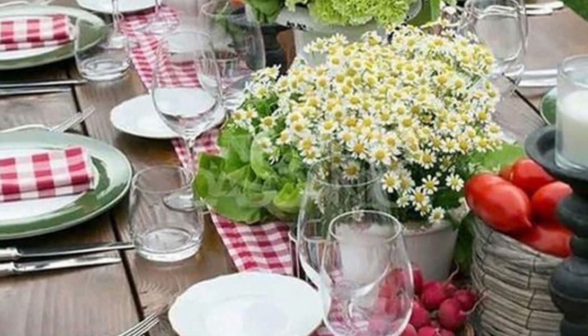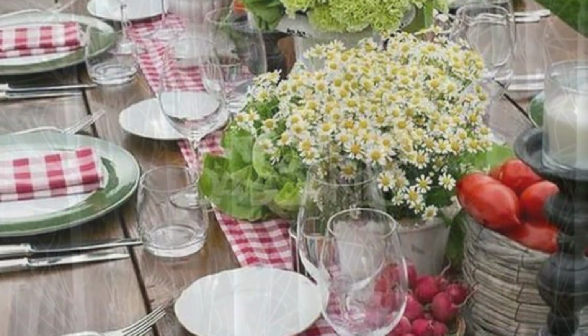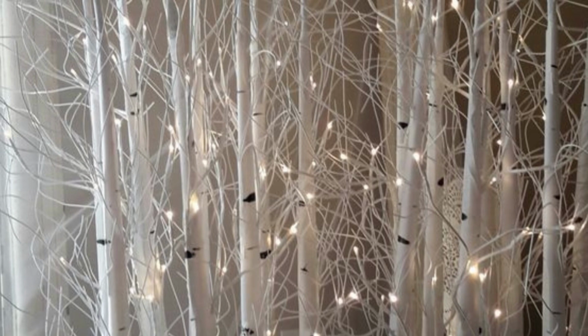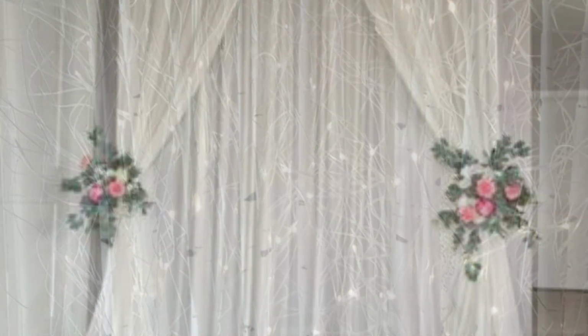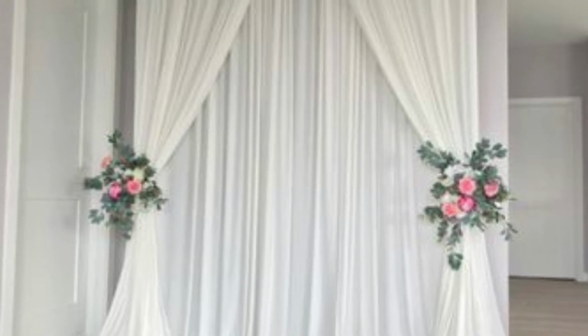Table centerpieces with unique accents and stylish tableware enhance the dining experience. Party decoration ideas also extend to themed cake designs, party favors, or creative signage to guide guests through the event.